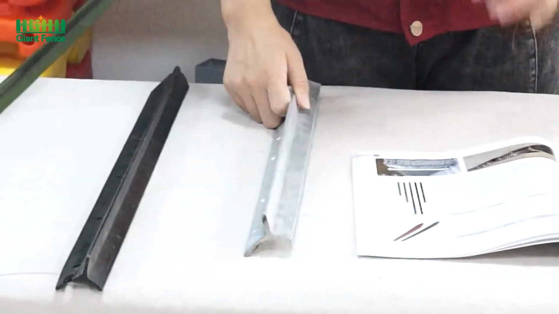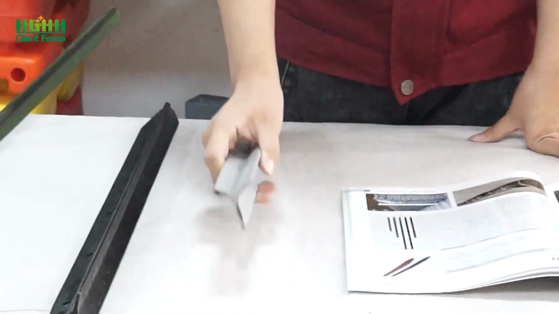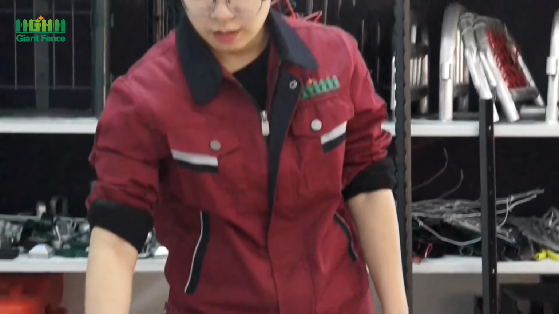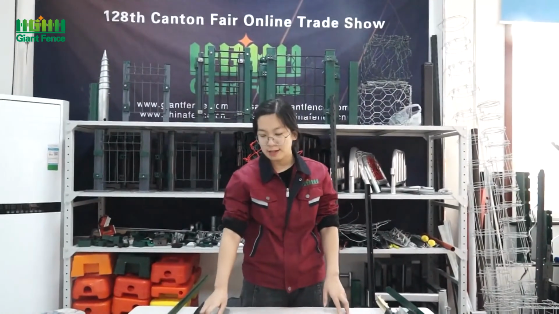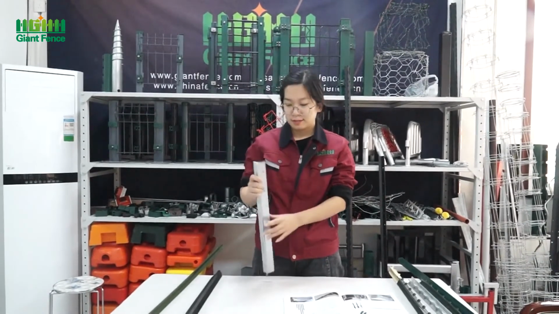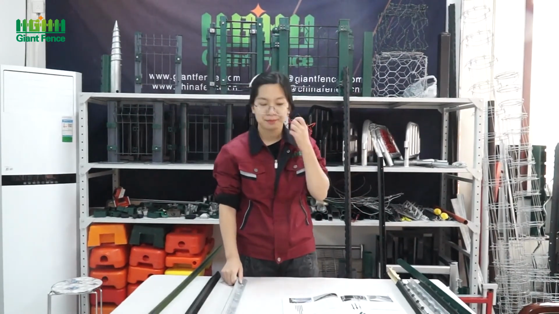Okay, now I finished the introduction of the Y-post. Then I will show you the progress of the Y-post. The Y-post is very popular in Australia and New Zealand because this one is suited for farm fences, such as barbed wire or field wire or deer fence. So if you have a farm, then you will need this one.